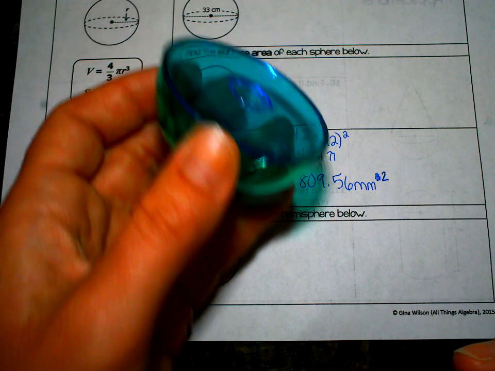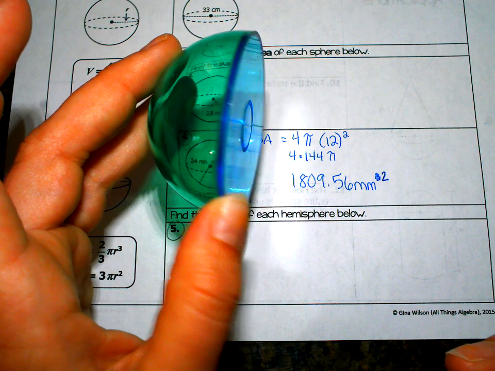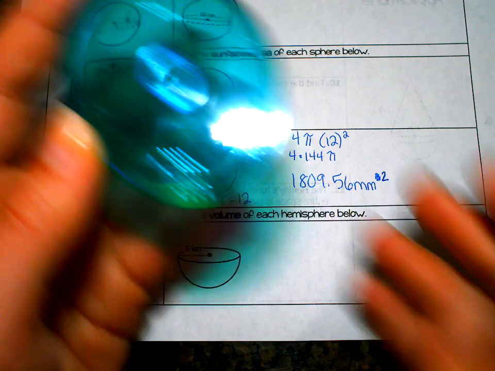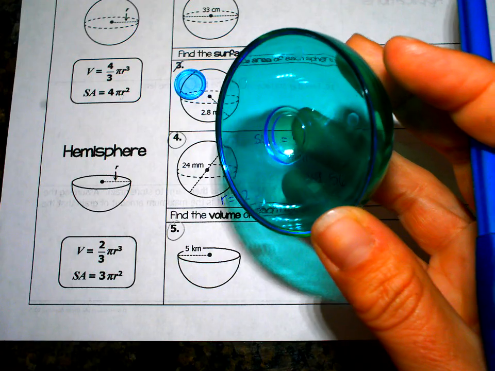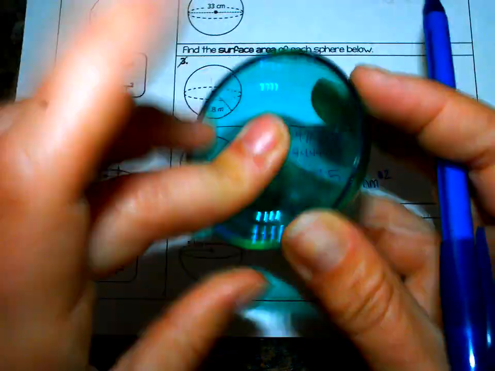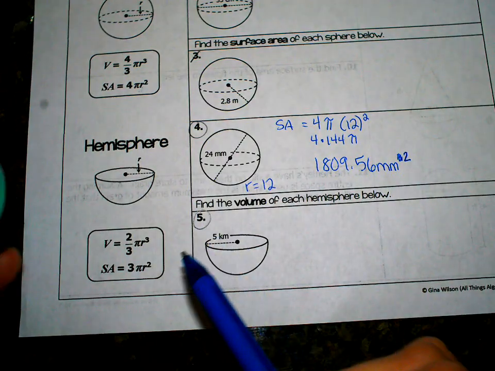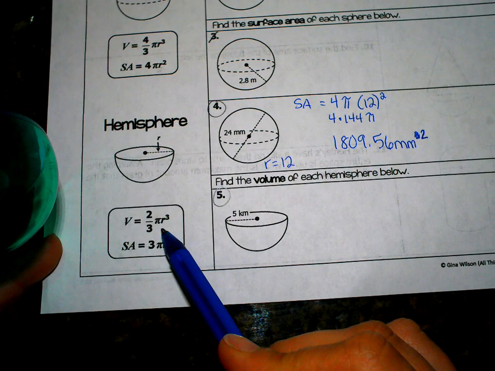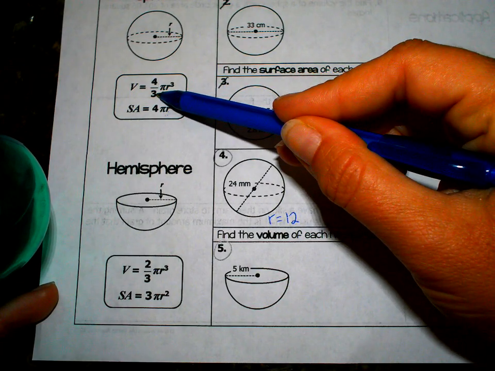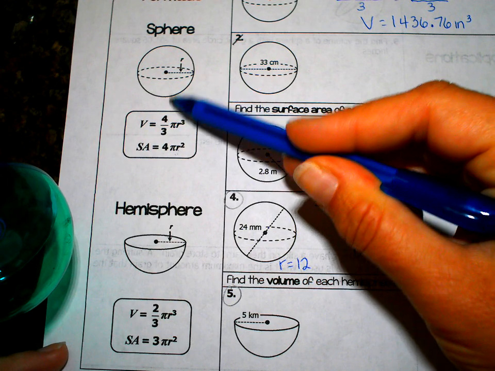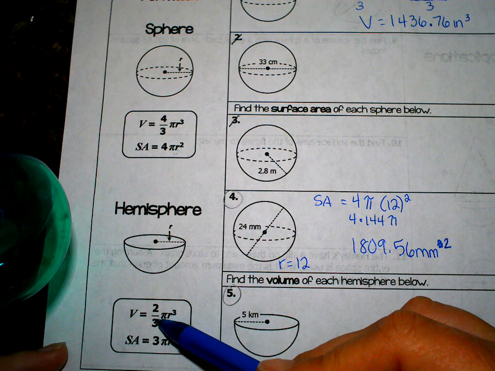Here's a hemisphere, friends. And I want to know how much water would fill the inside of this hemisphere, right? Okay, so here we go. The volume formula is 2/3. Well, guys, if a whole sphere is 4/3 times pi r cubed, then a hemisphere is half of 4, 2 of the thirds pi r cubed.